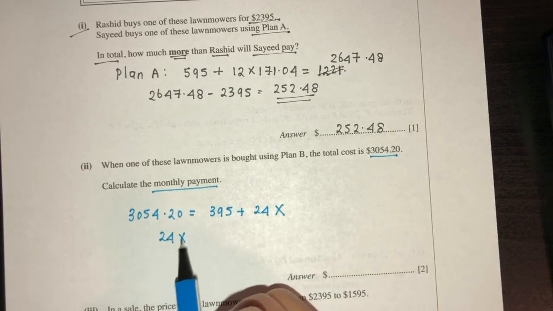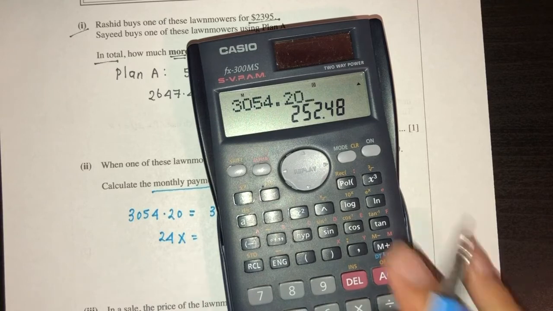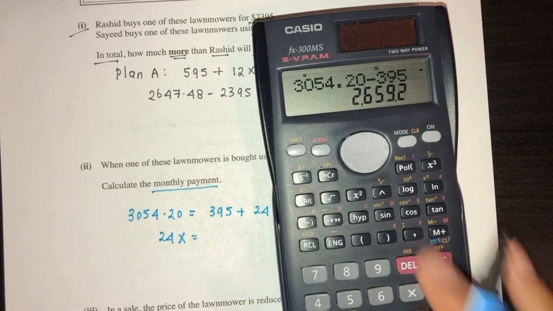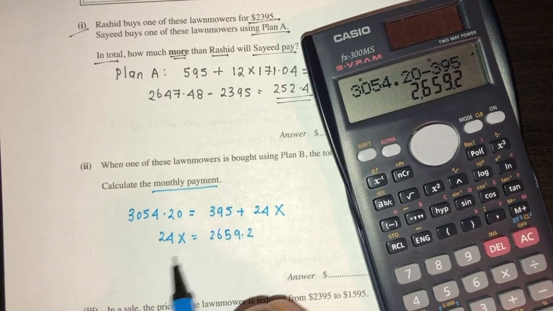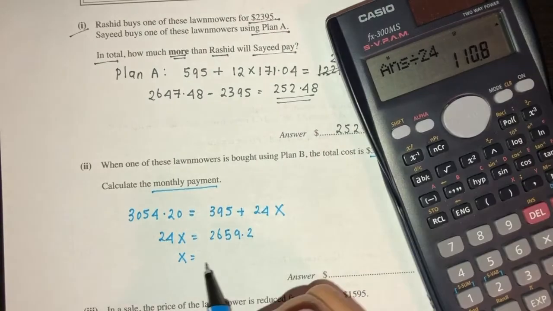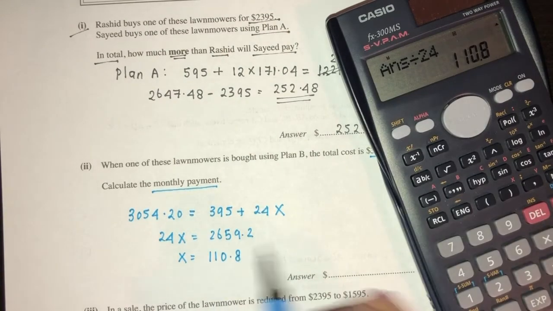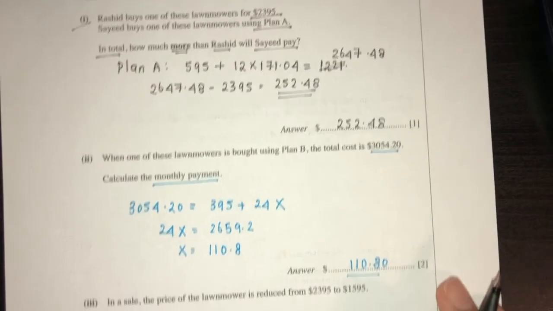So 24x is equal to what? 3054.20 minus 395. That should be 2659.2. x is equal to this divided by 24. That will be 110.8. So that should be your monthly payment for the 24 months. So you can write this as well.